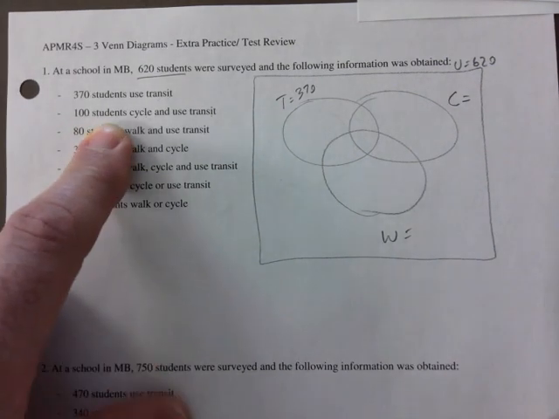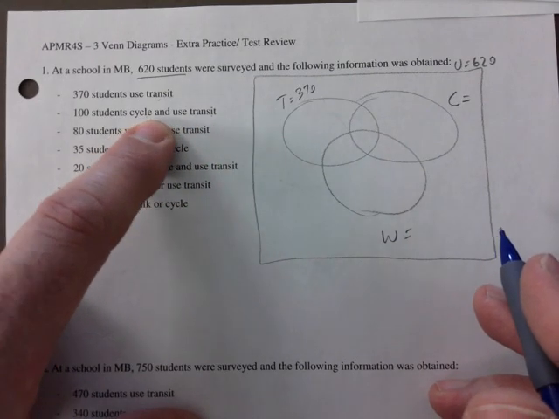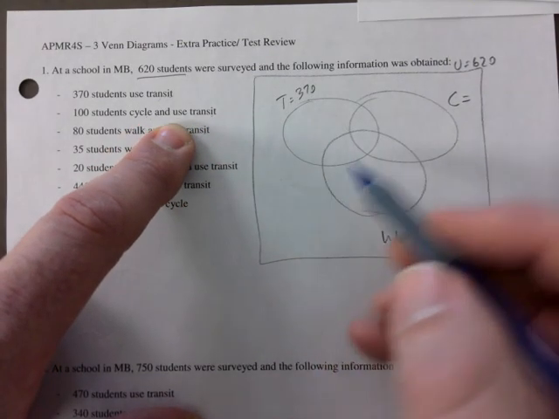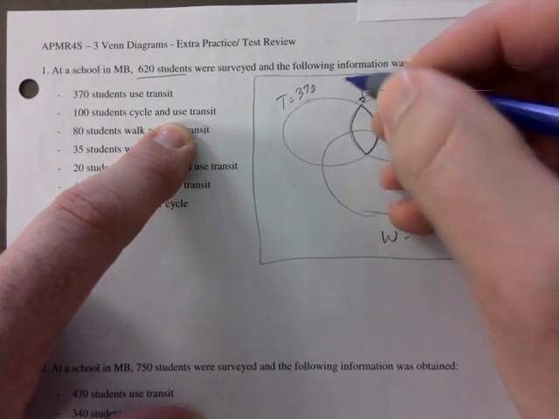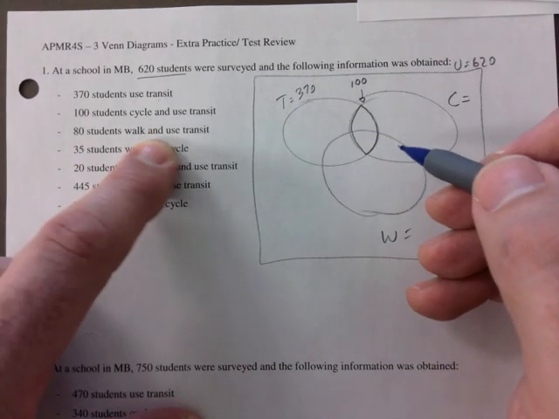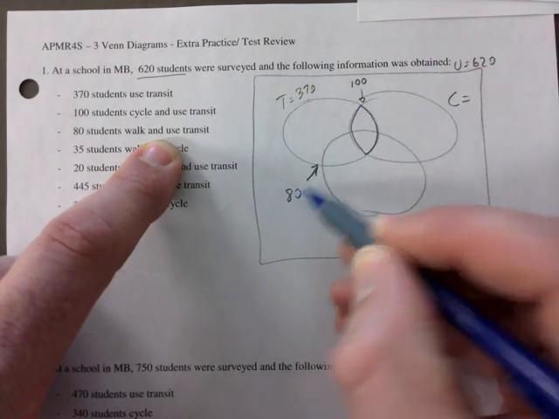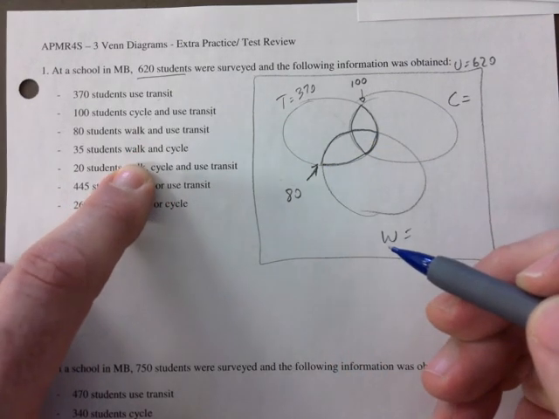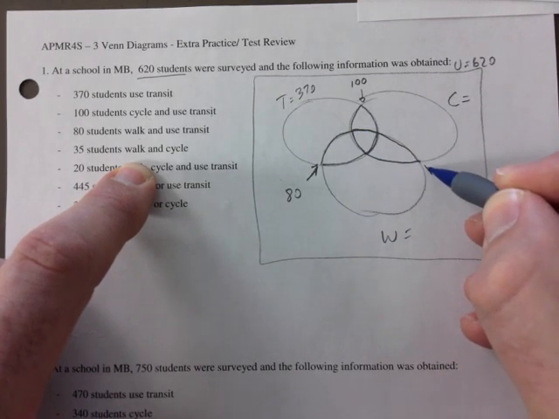Let's keep going. 100 students cycle and use transit. Doesn't say only, doesn't say cycle and transit, but not walk. It's just cycle and transit. So this sliver here, the and part between those two sets, is 100. Okay, so don't be putting the numbers in there, just put it out there for now. 80 walk and use transit. So walk and use transit, that's also outside. Doesn't say only, so really this sliver right here is 80. 35 walk and cycle, so it's this one. Okay, so that's 35.